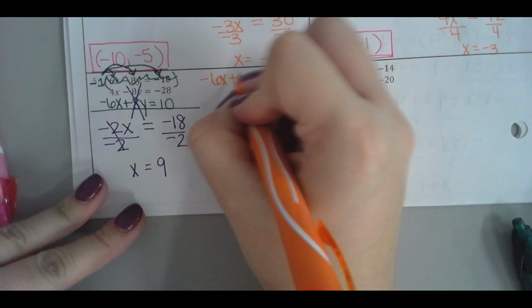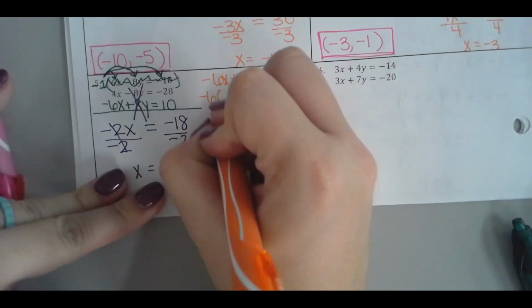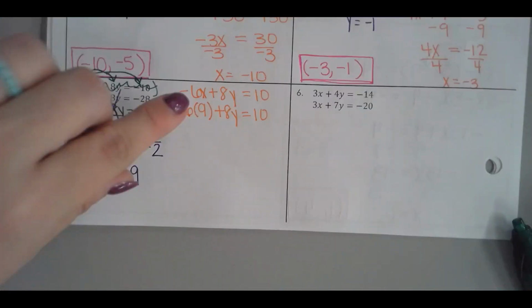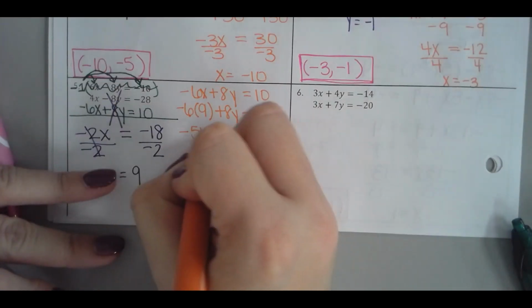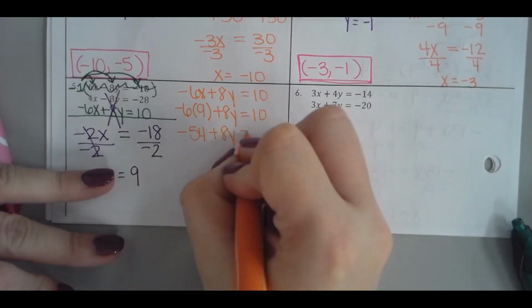Negative 6x plus 8y equals 10. I'm rewriting the whole equation. If you want to skip that and just write negative 6 times 9 plus 8y equals 10. What is negative 6 times 9? Yeah. Negative 54 plus 8y equals 10.